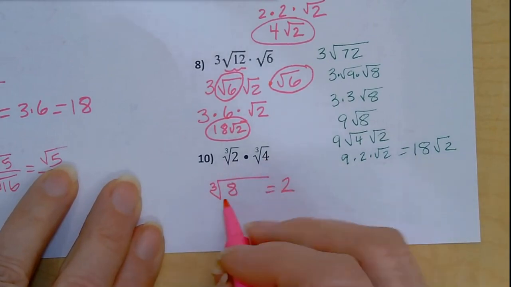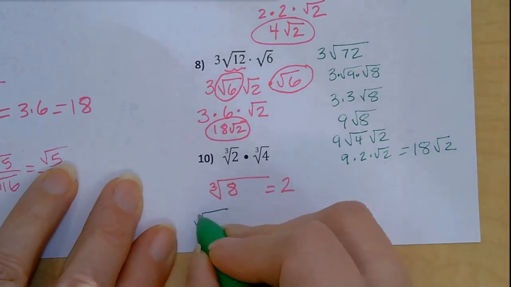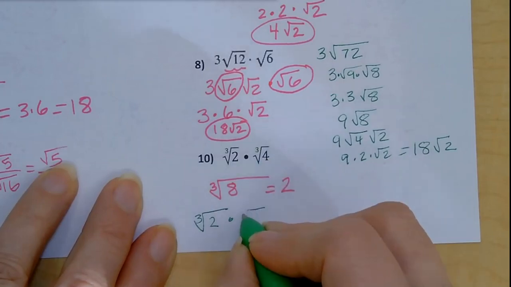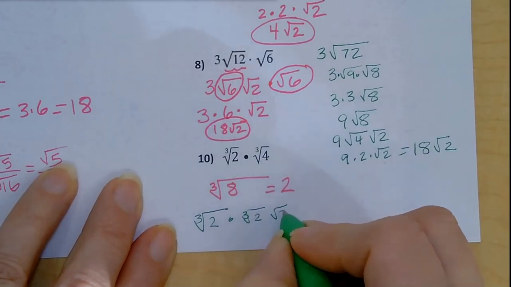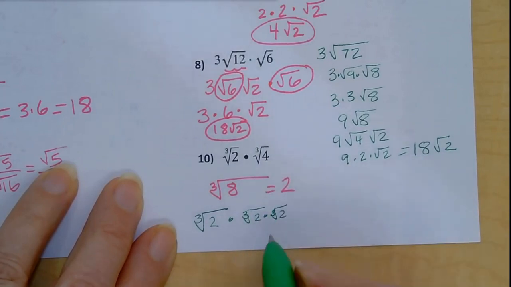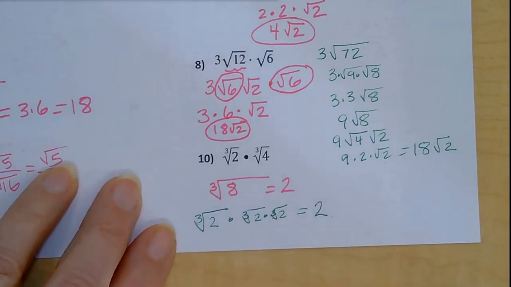Since it's cube root, I'm going to show you this is also the cube root of 2 times the cube root of 4. I can split it up. It's the cube root of 2 times the cube root of 2 times the cube root of 2, right? Cube root of 4 is cube root of 2 times cube root of 2. Well, since this is cube roots, I want 3 of the same thing. I have the cube root of 2 3 times. So I know that my answer is whatever is in there that I had 3 times. So my answer is 2 that way. Okay, so it's kind of just a different way to look at it.